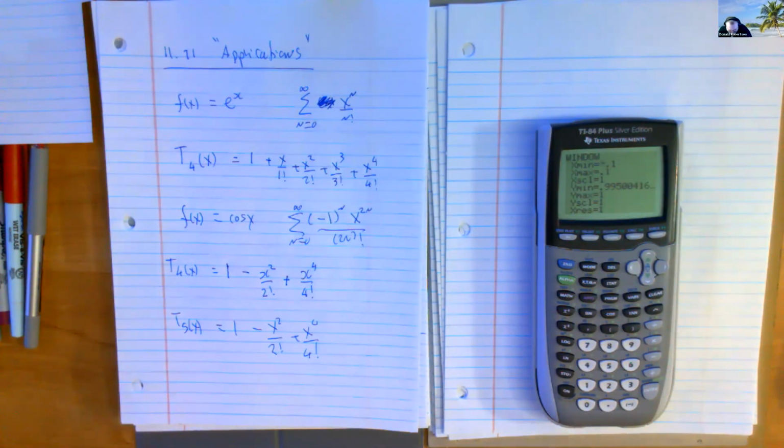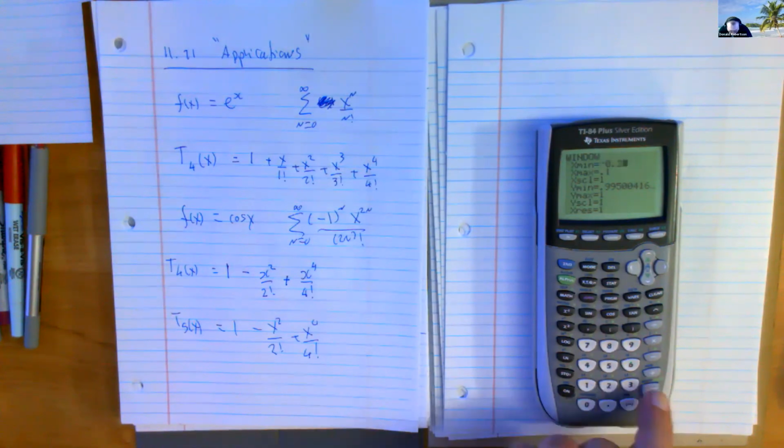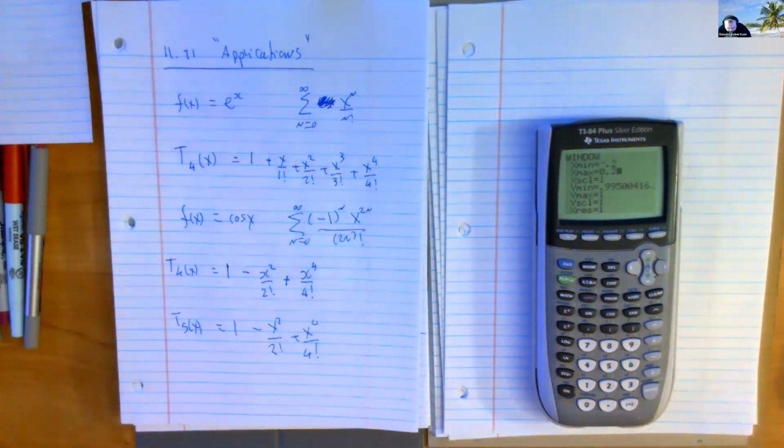But let's move out a little bit further. How about negative 0.2 to positive 0.2? And I'll do a zoom to fit now. Okay, that's just the cosine doing his thing. Would you agree it's a pretty good fit? Okay, let's put it under stress.